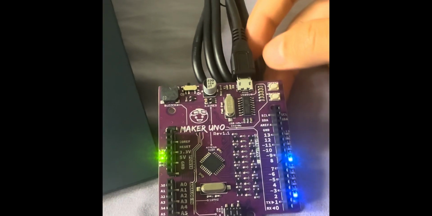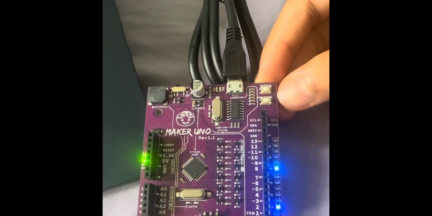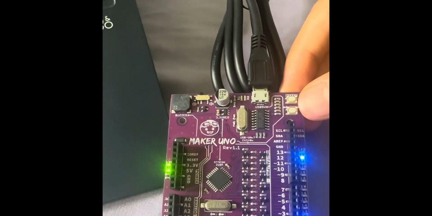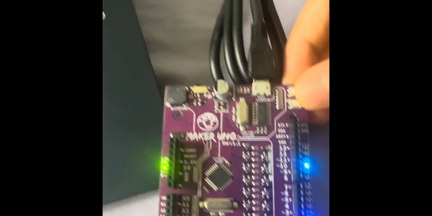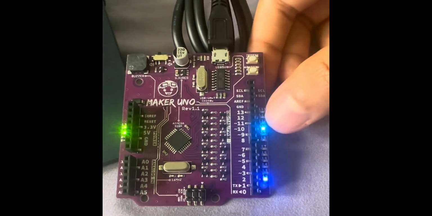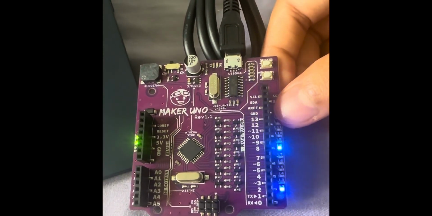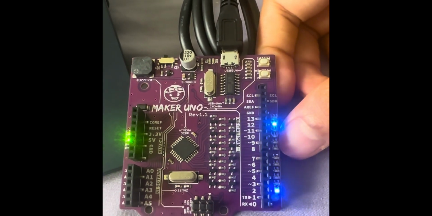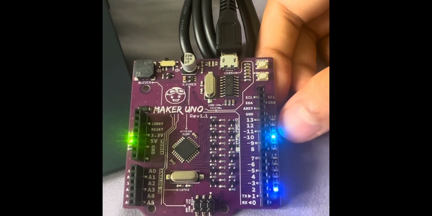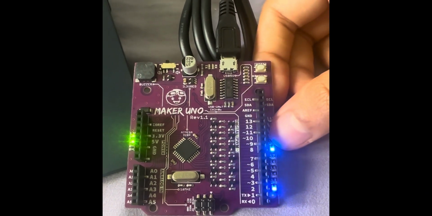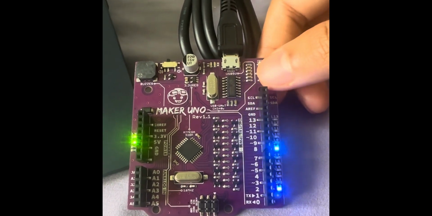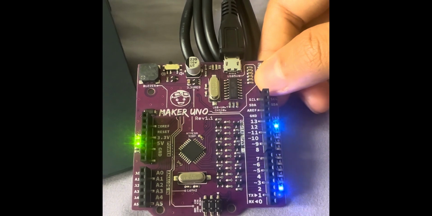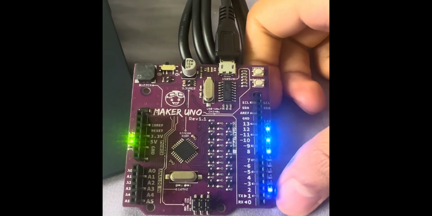Thank you. So today I will show you my programming to the Arduino board, which is Maker Uno, and the output that I get, which is pattern 1, pattern 2 and pattern 3. I got pattern 1 where it's beep beep beep, LED 1, LED 2 and LED 3 on each second. So we will go to pattern 2 when I push the button.